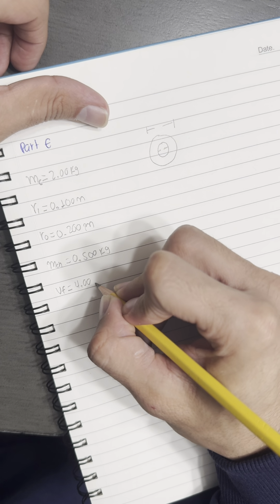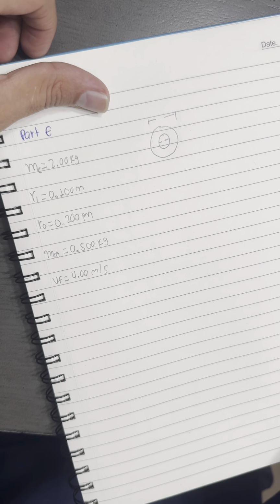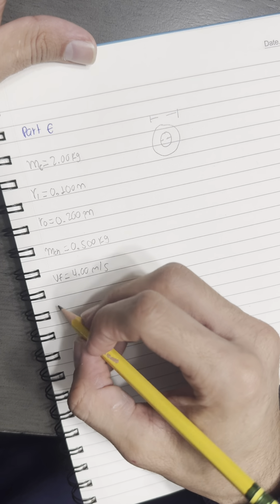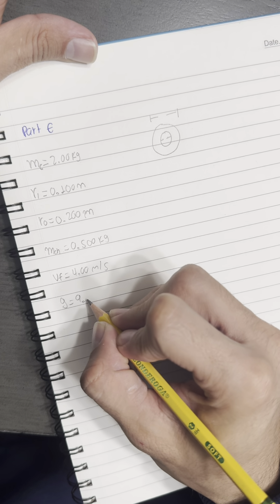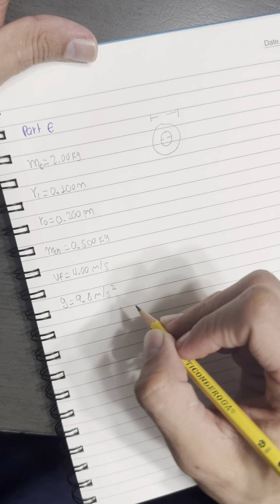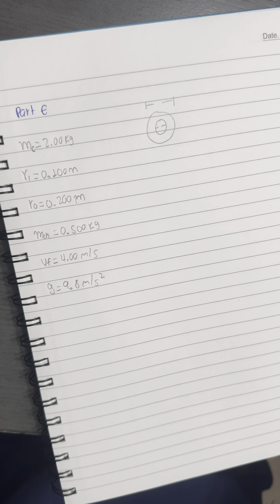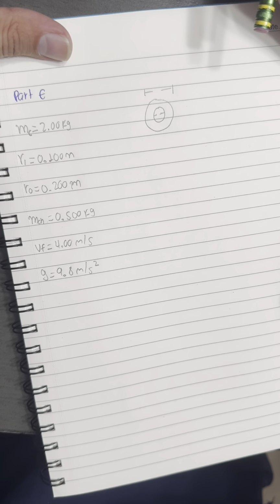We're also going to use gravity, or acceleration, which is 9.8 meters per second to the power of 2. We need to find the height to have this final velocity.